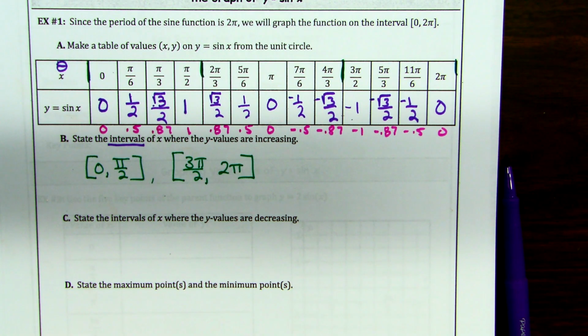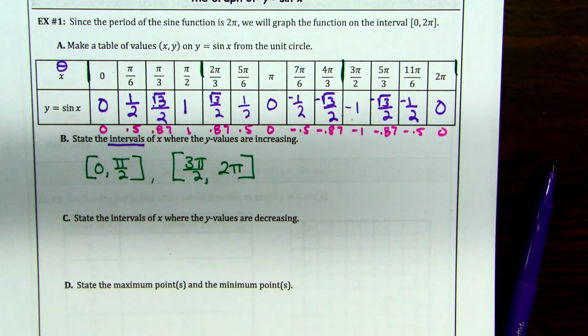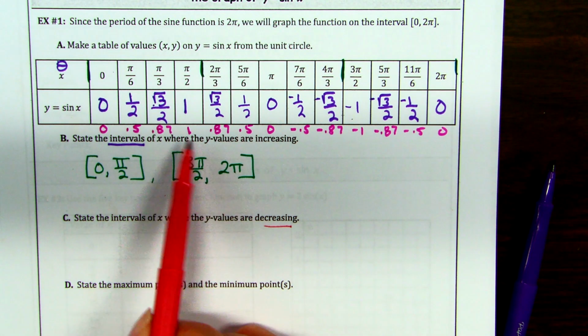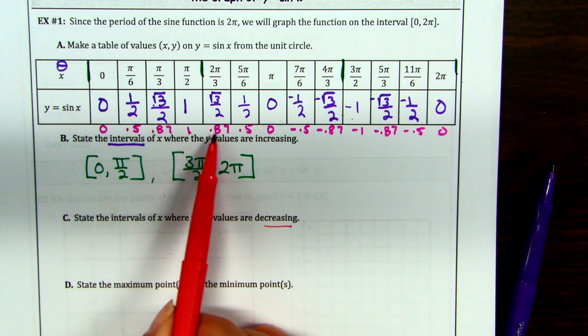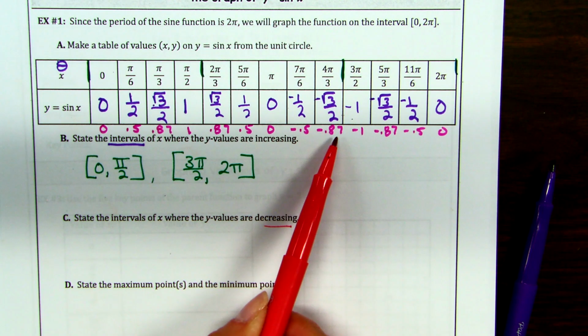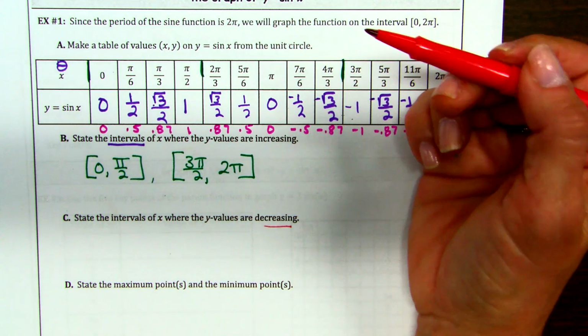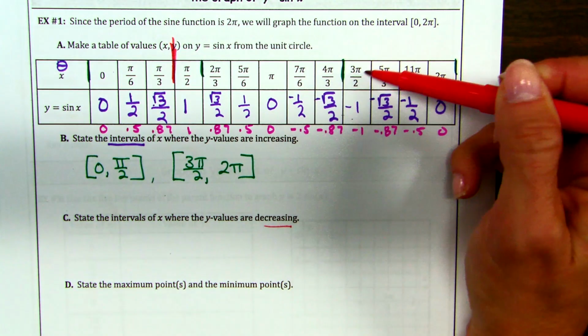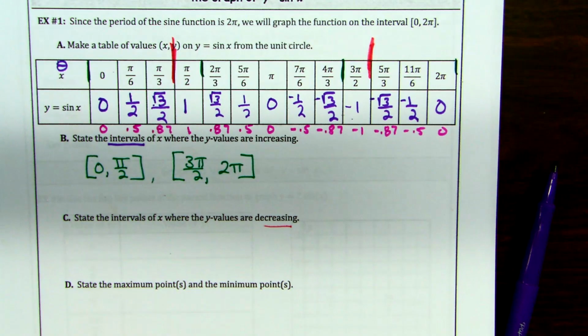And where we're decreasing is going to be that section that wasn't increasing. We are decreasing starting here. We go from 1 all the way down to negative 1, and then it starts going up again. So they overlap. Look, from pi over 2 to 3 pi over 2, we're decreasing.